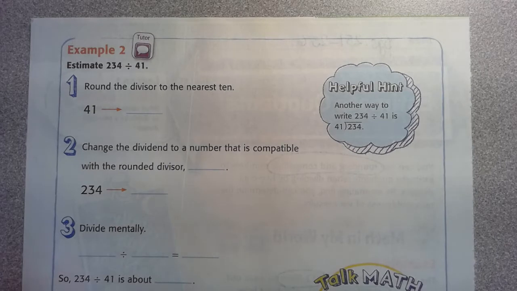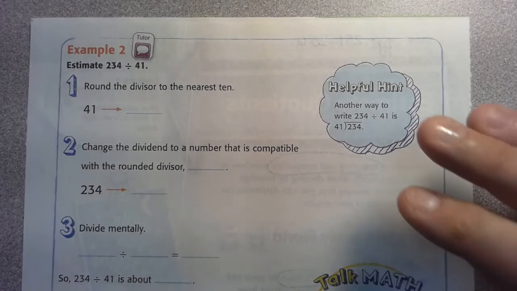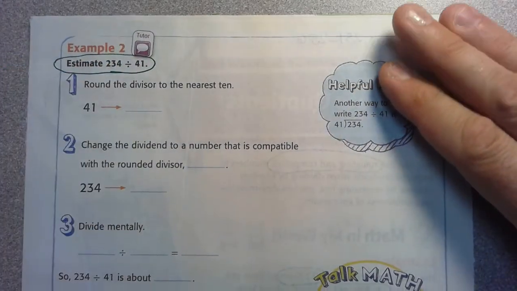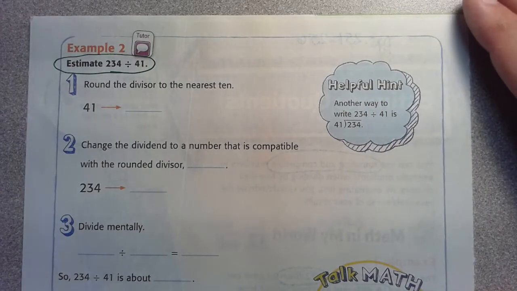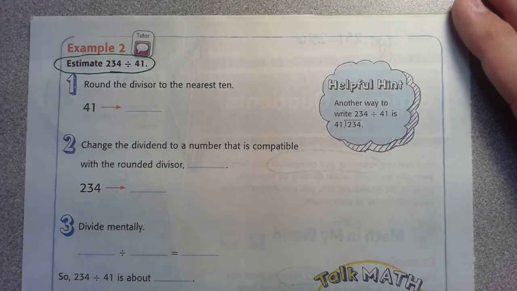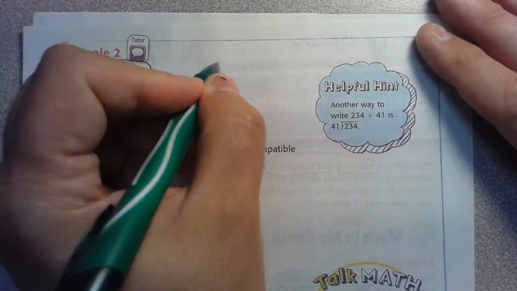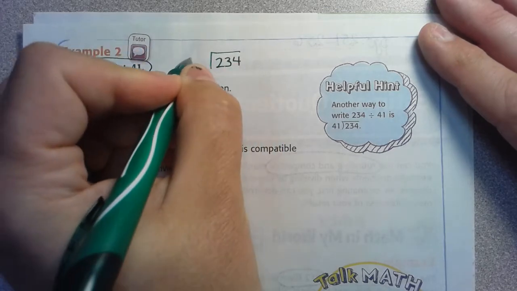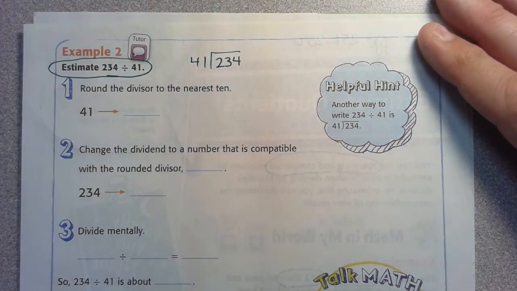This is not a word problem now. We just have a problem up here. We have estimate 234 divided by 41. All right, that's all we have to worry about right now. Another way we could have written this is 234 divided by 41. Now it looks a little harder. You look at that and you're like, ooh, I don't know about this. It's a lot of numbers.